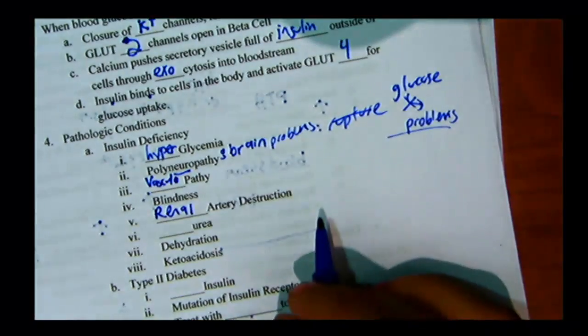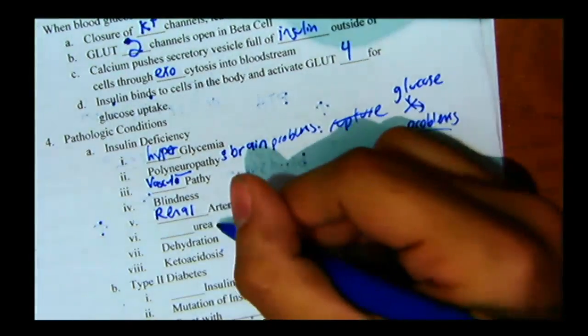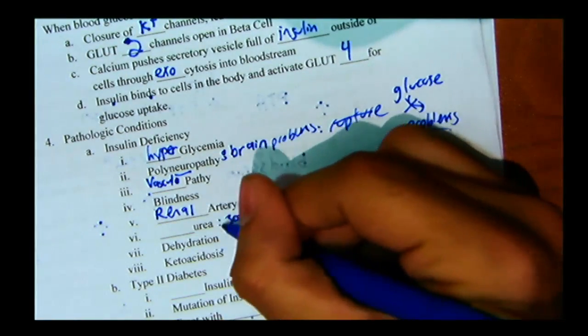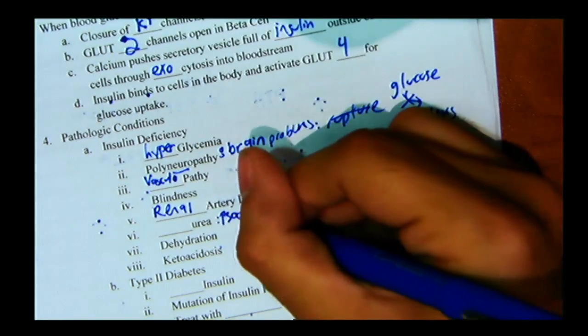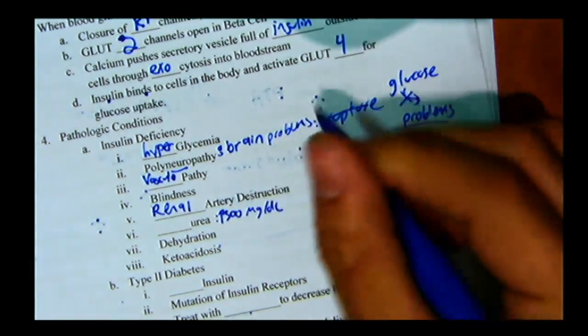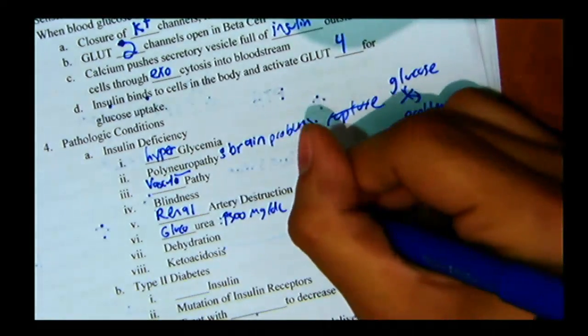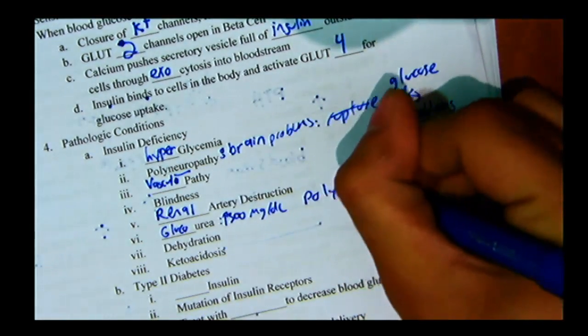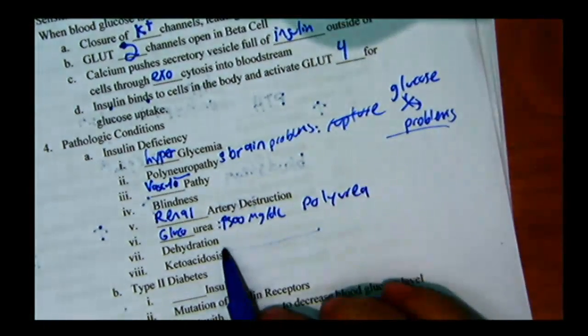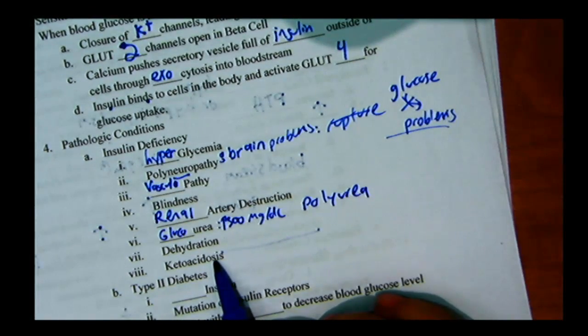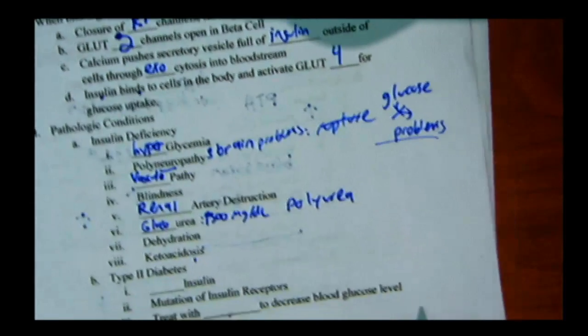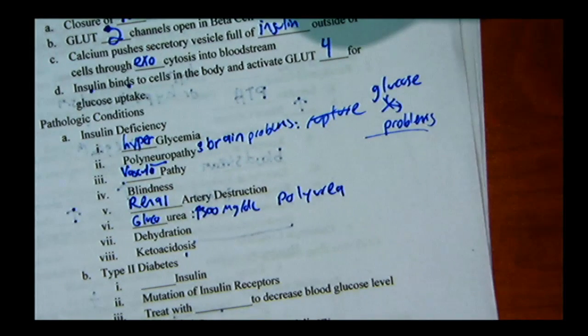If it's over 300, what is it? What urea? So there's glucosuria. There's also polyuria. There's dehydration, and there's ketoacidosis. So it's basically all the arteries are kind of getting damaged. Yeah? I think it's 300, right? Or is it higher than that? 350?